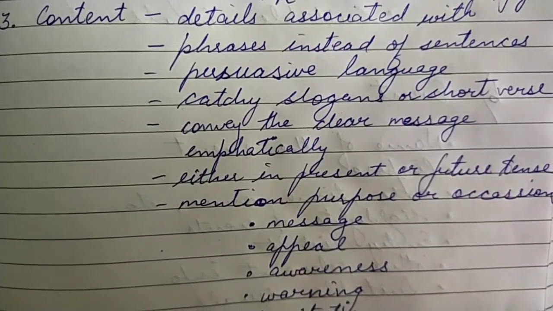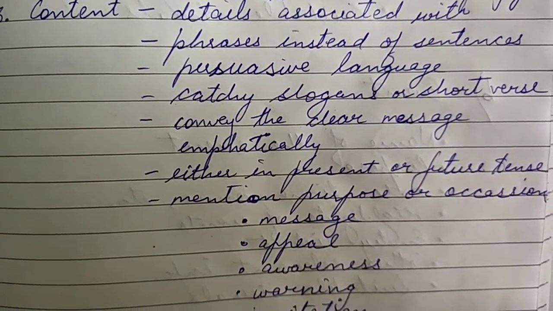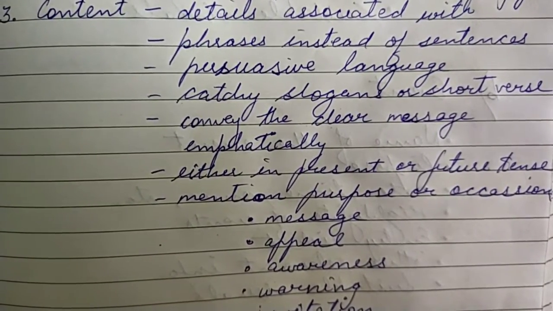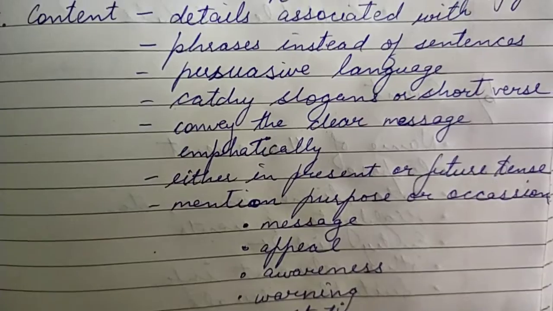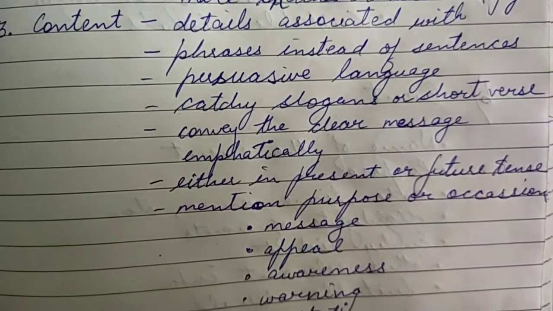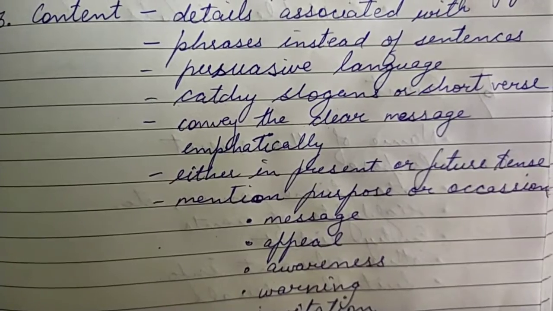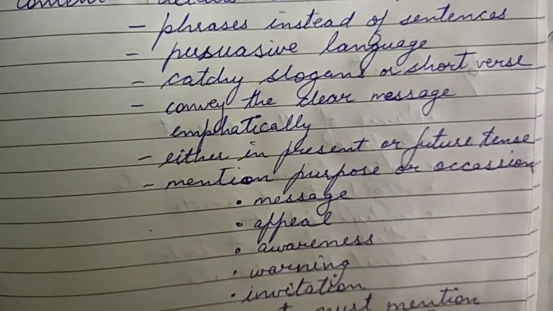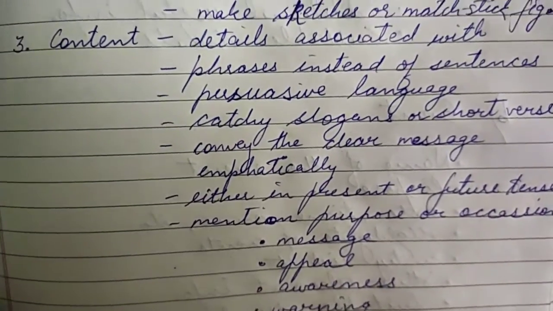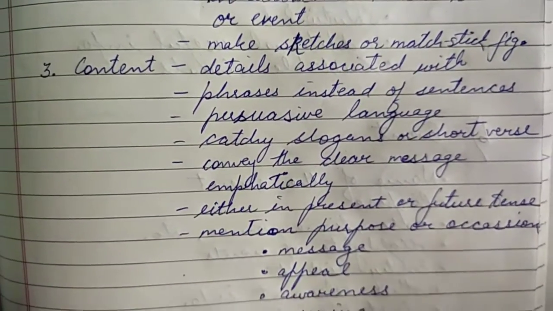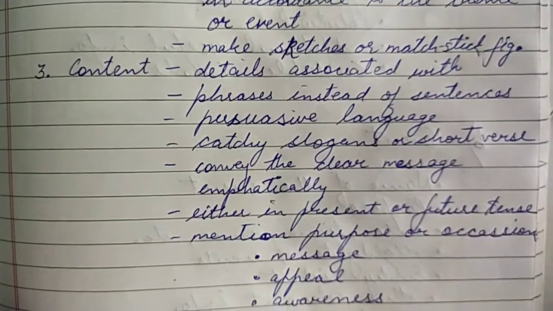Suppose it is regarding some health poster, then it should persuade others to follow the do's and the don'ts. Likewise, these days, the language used for building immunity against coronavirus, such posters are so persuasive that we are persuaded to follow that.